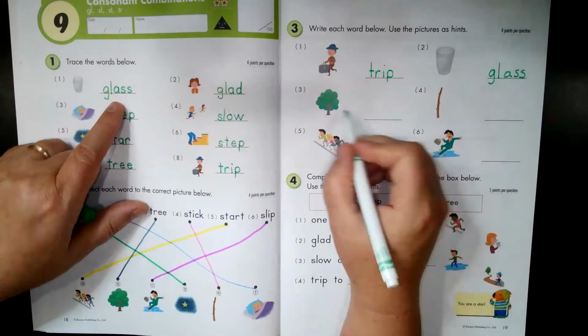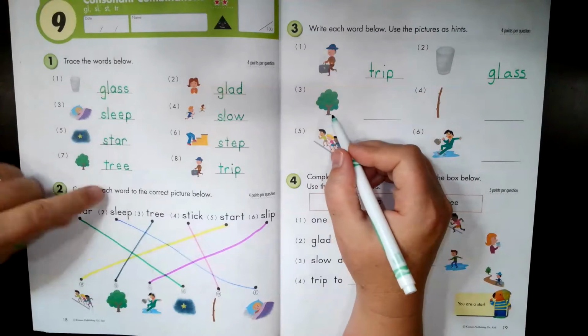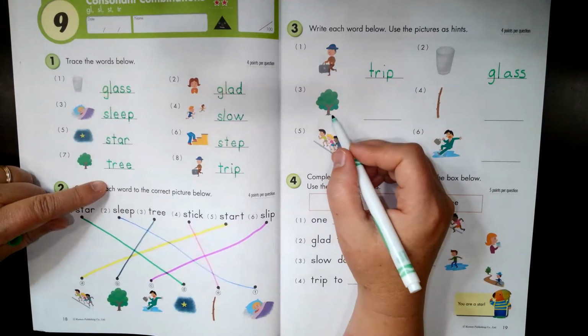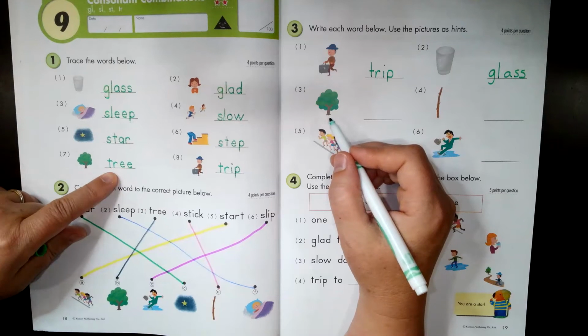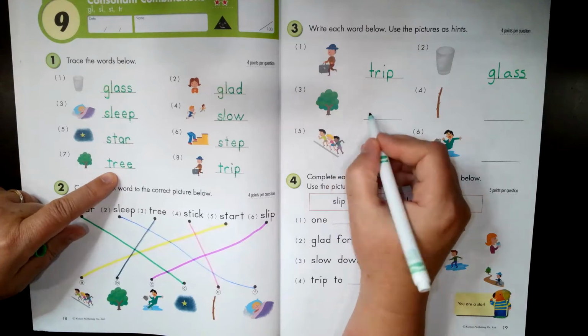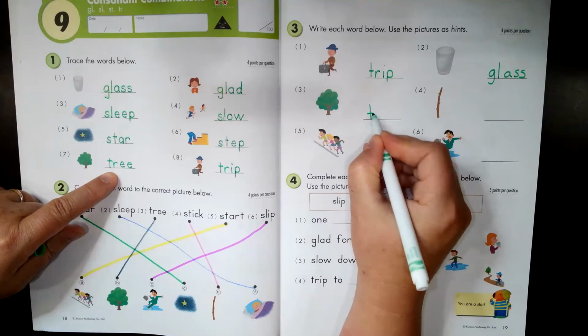Glass. Tree. Listen to the way I say it. Tree. So you hear how we mash it again? Tree. Ch. It's almost like that CH sound, but we want to say tree. Tree. It's called enunciating, speaking it really carefully.